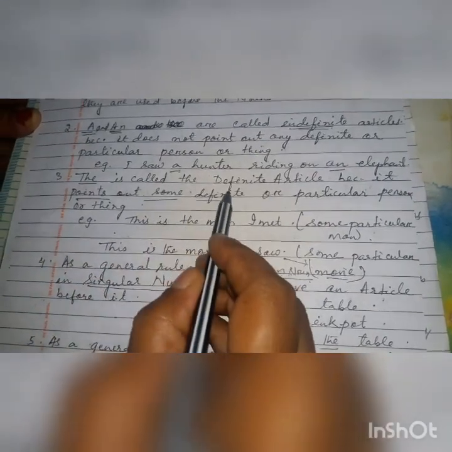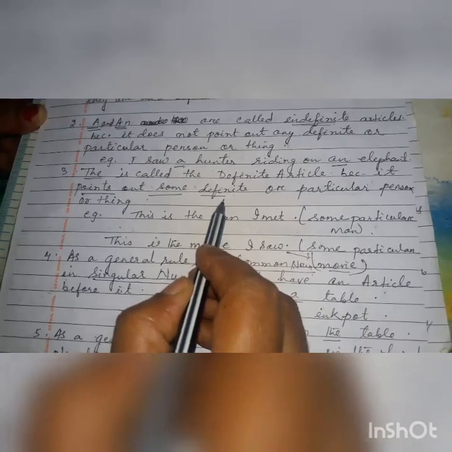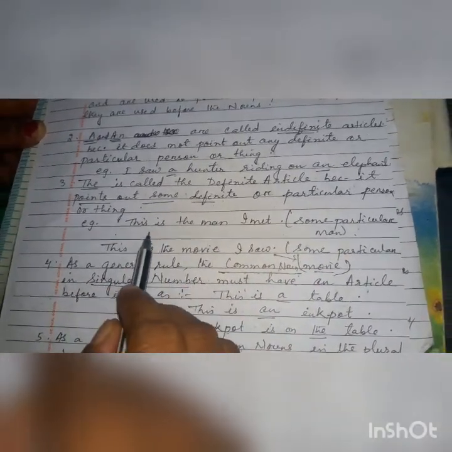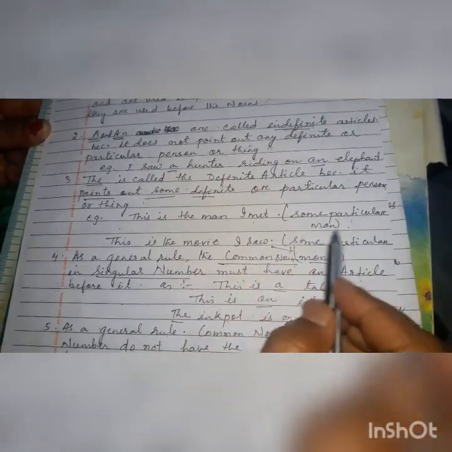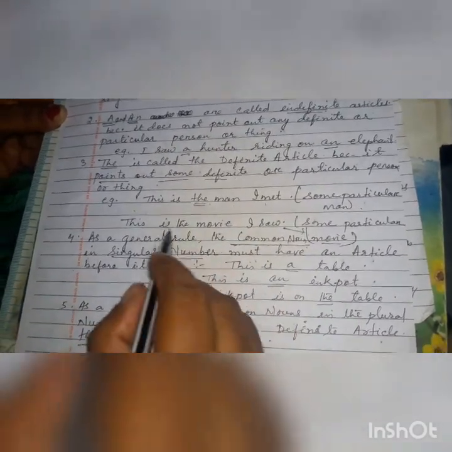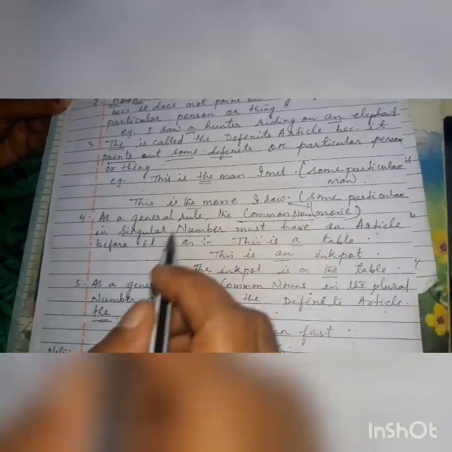The is called the definite article because it points out some definite or particular person or thing. For example, this is the man I met, means some particular man. So here the is the article. This is the movie I saw, some particular movie.